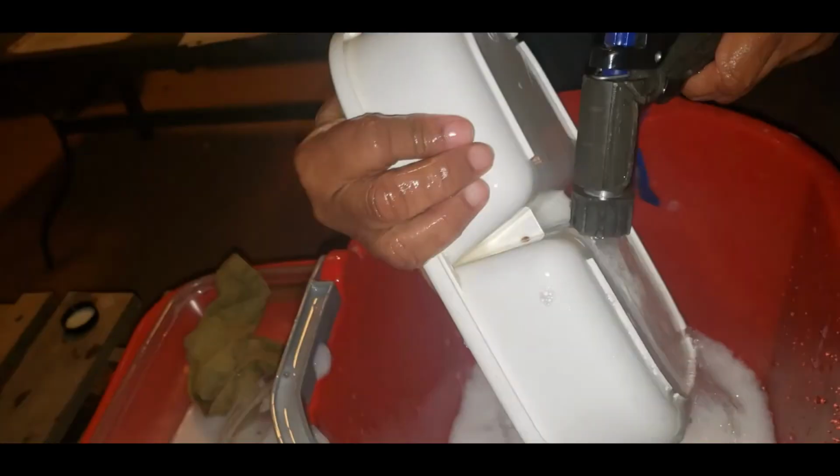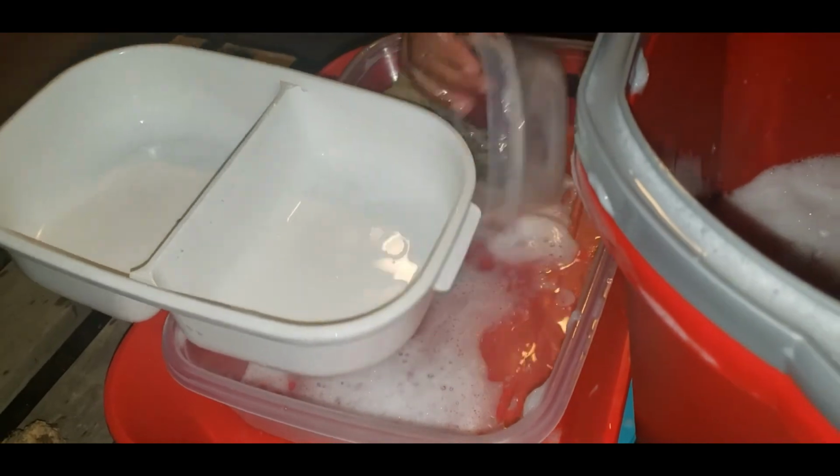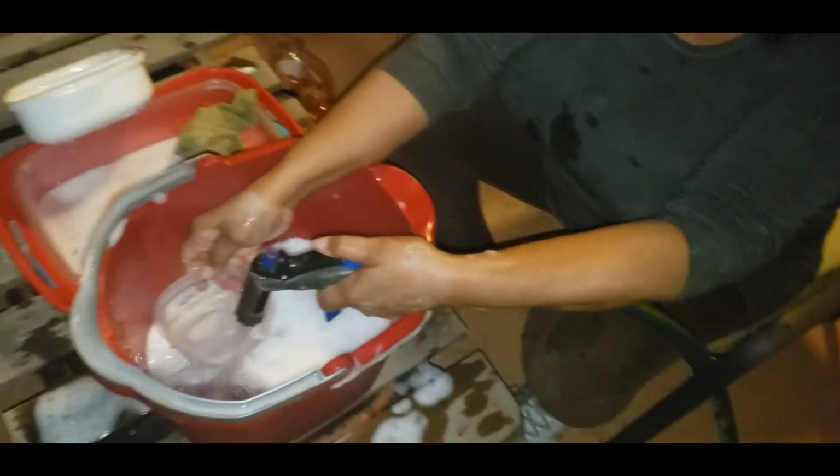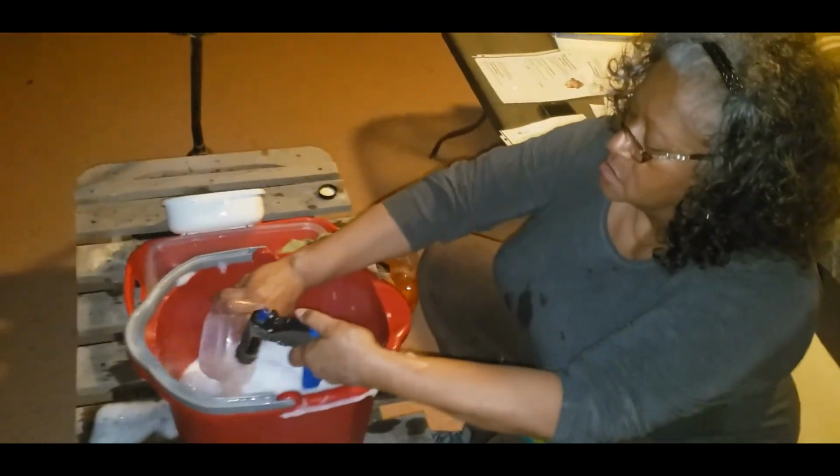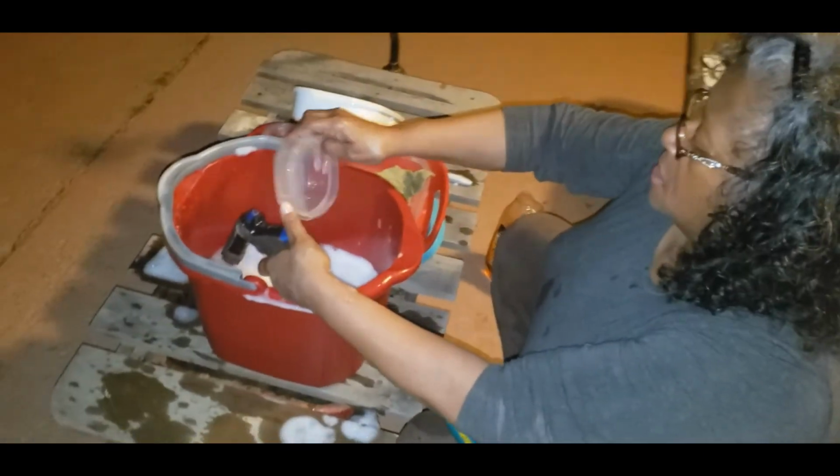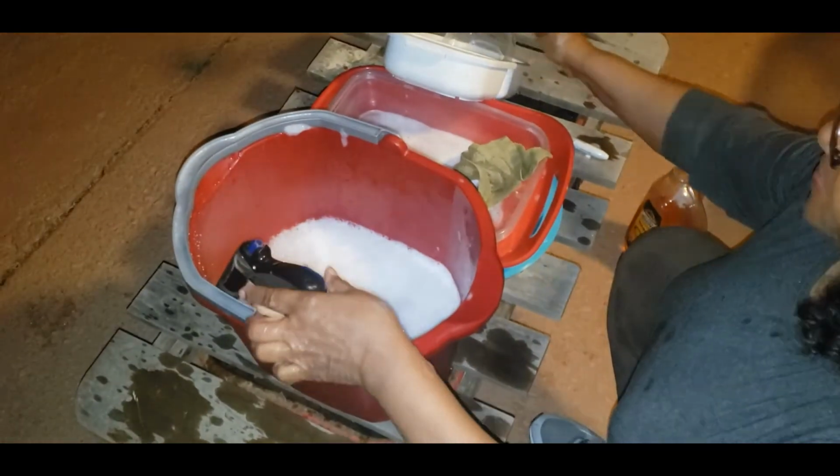Okay. Now that I've washed some dishes, now all I need to do is rinse them off. So, let the water run a little. And then I turn it off again. Let that rinse. And I'll do the other one. And then I'm through rinsing.